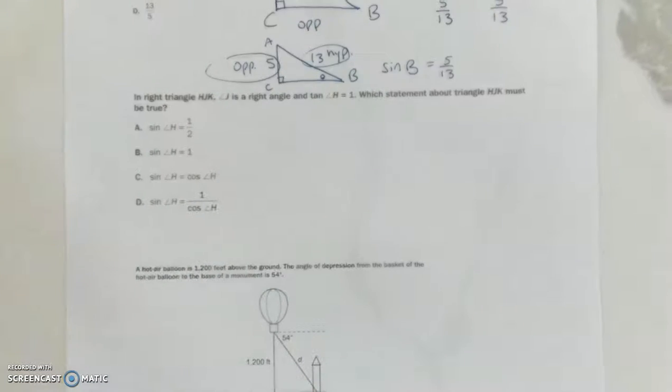Only got 2 more left, so go ahead and pause the video, and I want you to attempt this next problem on your own. Come back, and we will do it together. Okay, so in right triangle HJK, J is a right angle, and tangent of H equals 1. What statement about triangle HJK must be true? Okay, so let's go ahead and draw a picture so we can see things clearly, and then we can eliminate some answers and see which one is the true answer choice.